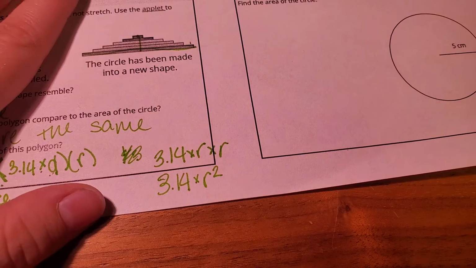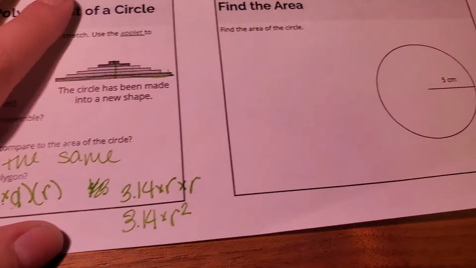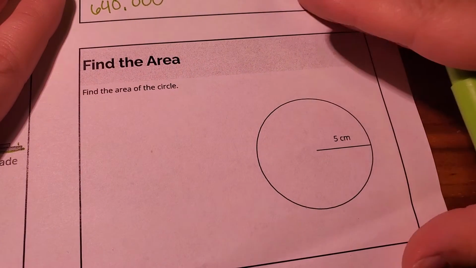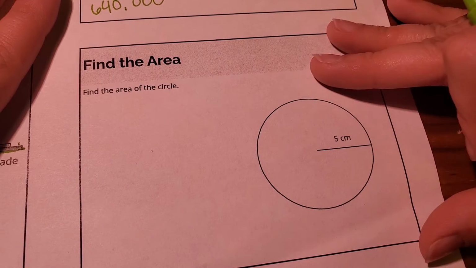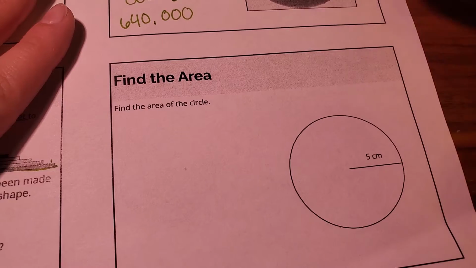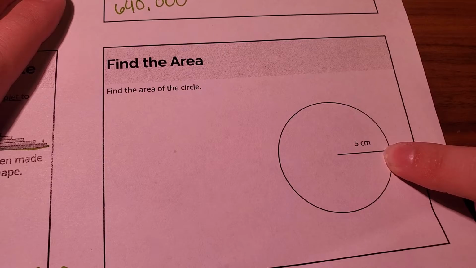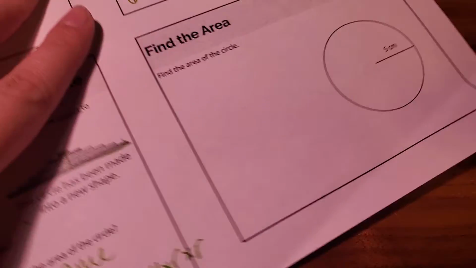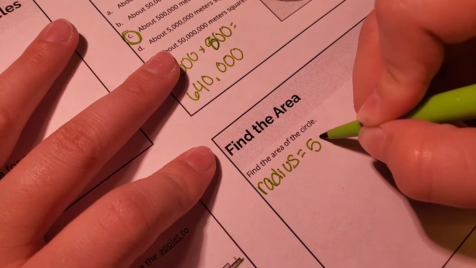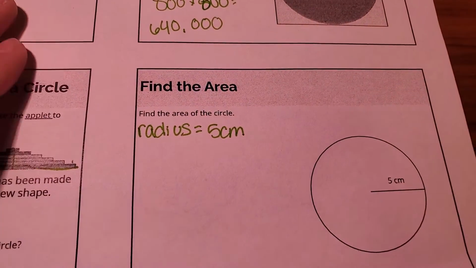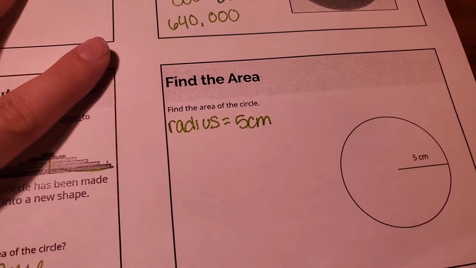Okay, so now we're going to actually apply this formula. I'm going to do the first problem, and you're just going to follow along and write it down, and then on the next few slides, you're going to try it yourself. So we have 5 centimeters as a length. It goes from the center to the outside. So we know that this is the radius. And for the heck of it, because you're going to have to do it on your test, I'm going to say what the diameter would be as well.